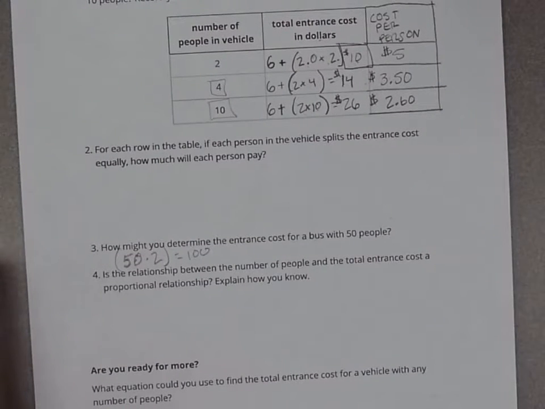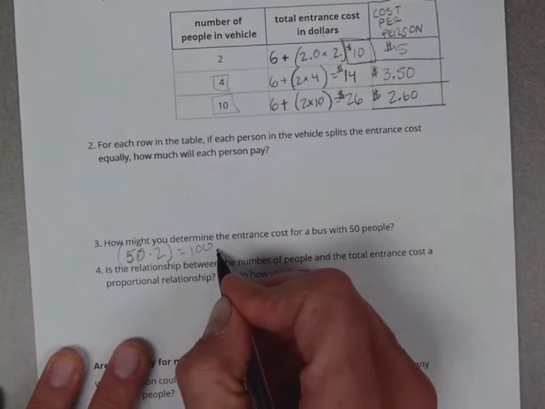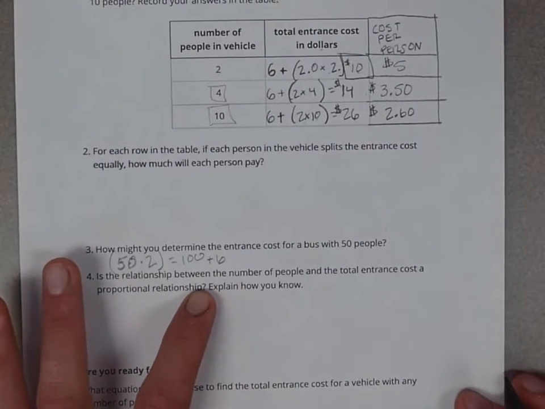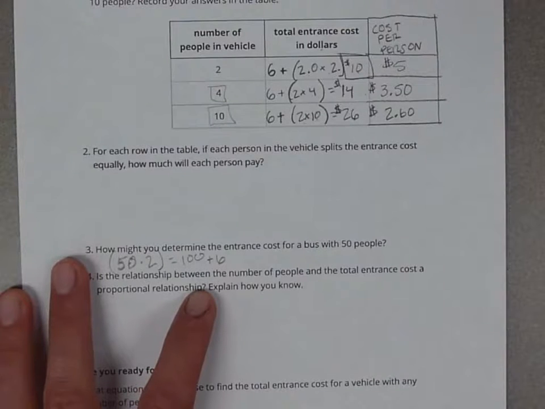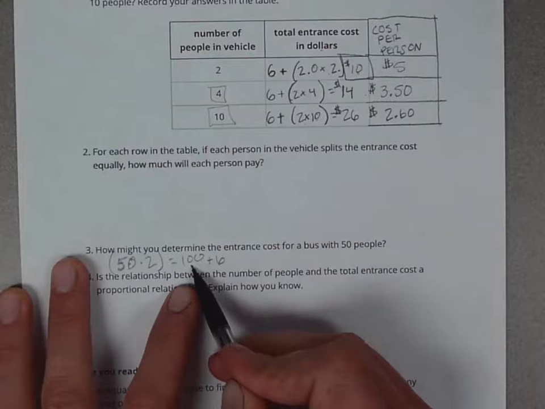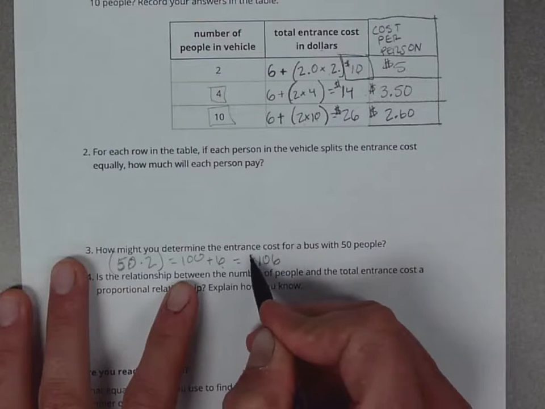I think there's something else we need to do, because that's 100 for all the people. And then what else do we need to do, Olivia? Add 6. Add 6, yeah, because remember that every car, no matter how big or small, it's $6 for the car and then $2 per person. So it's $100 for the people, $6 for the car. That's going to be a total of $106. All right?